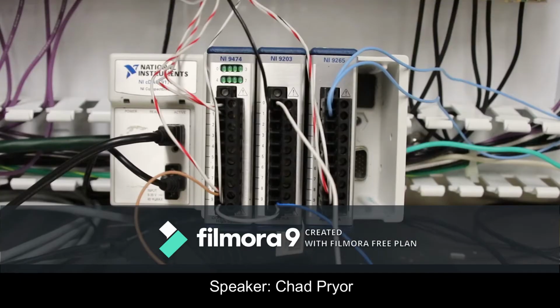inches of water. For the closed-loop fluid distribution system, we're using a CompactDAQ.